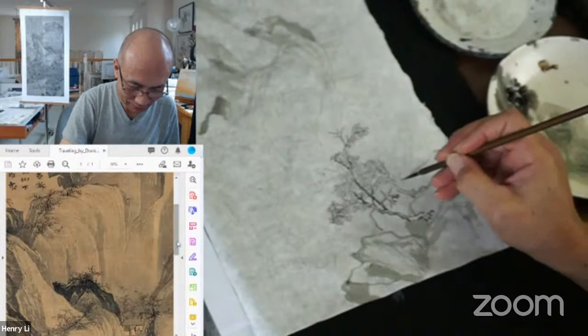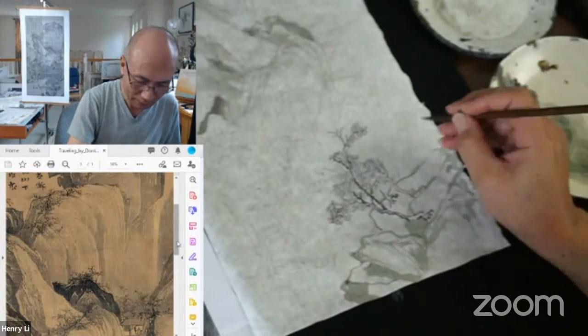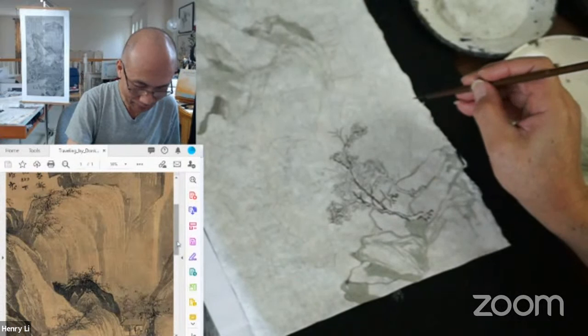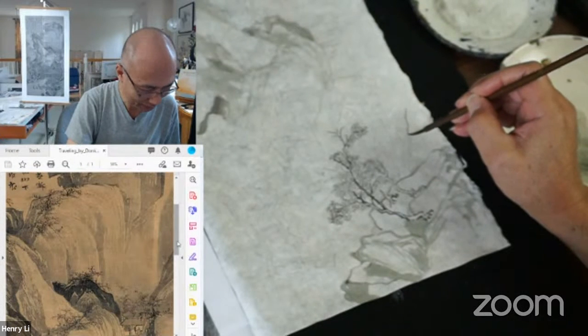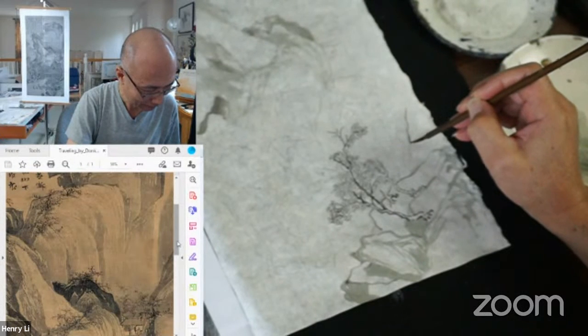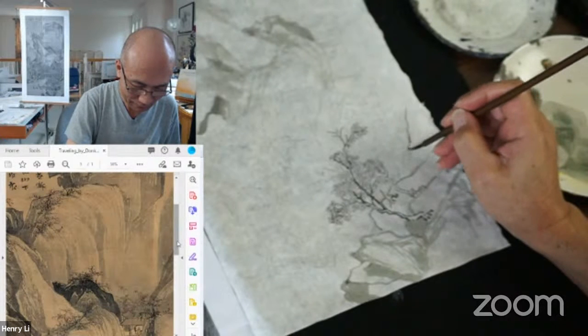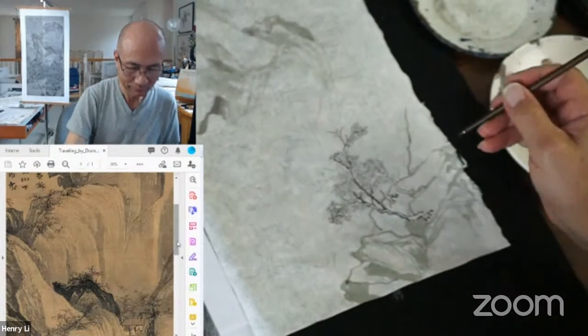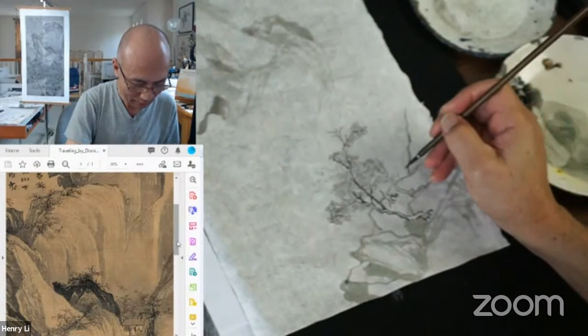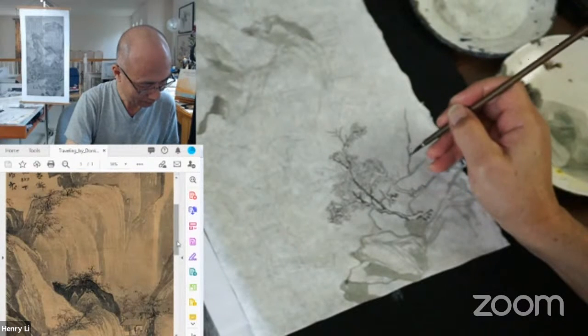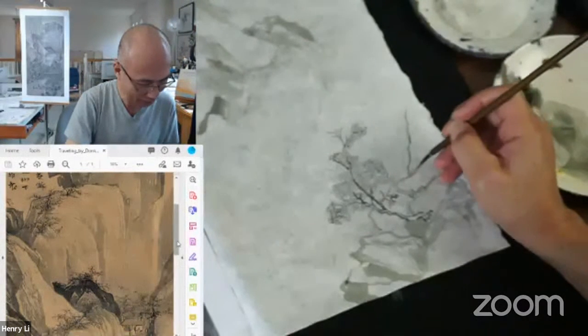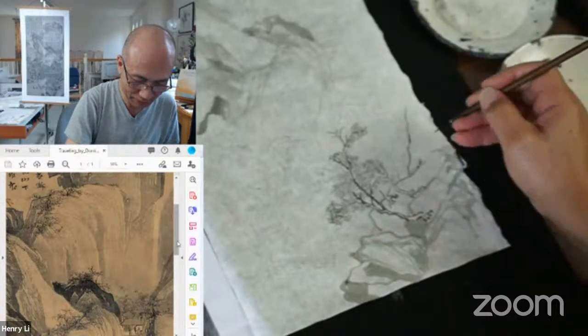And then there's a kind of cliff that goes down like that, and there's another. So there are several layers. They could be very dark ones here.